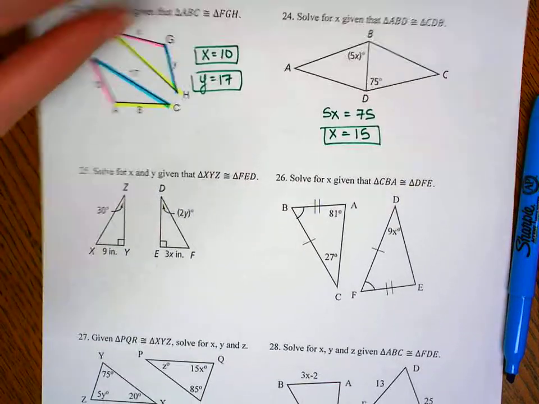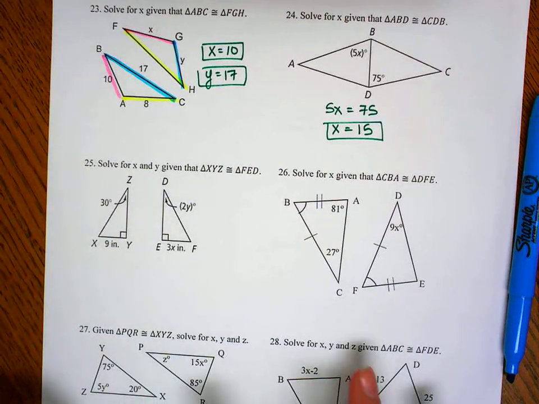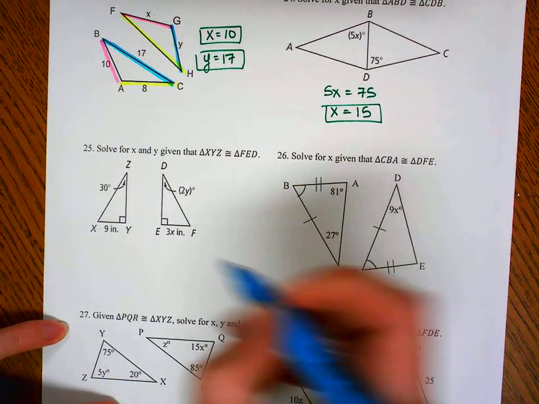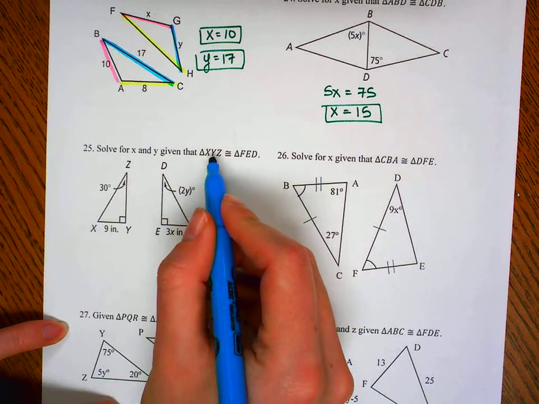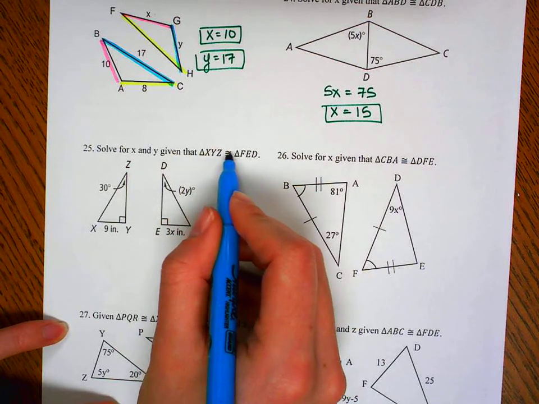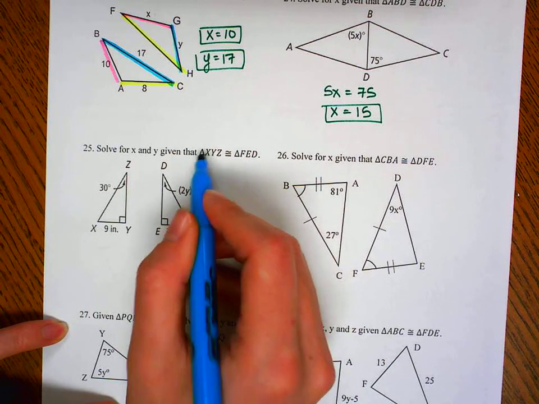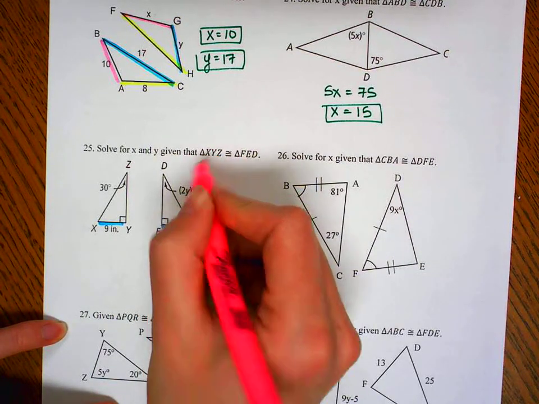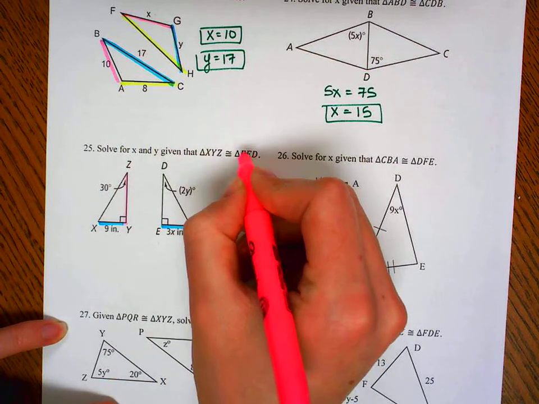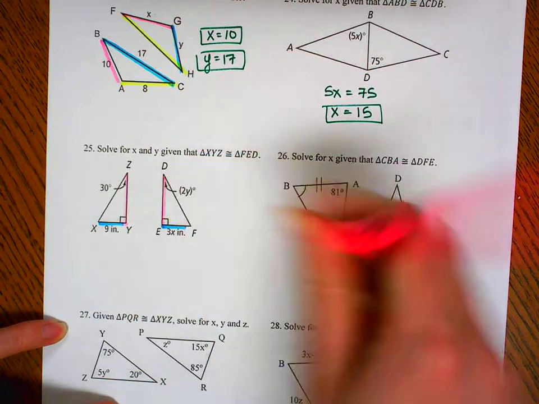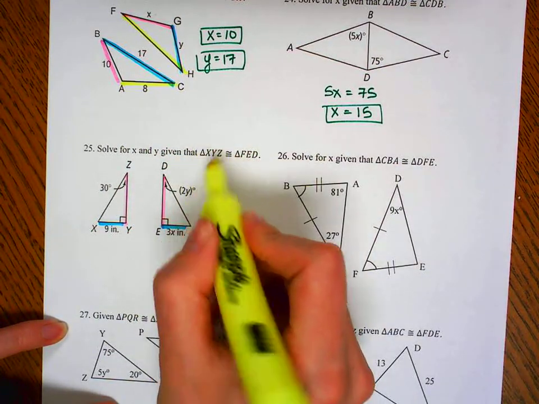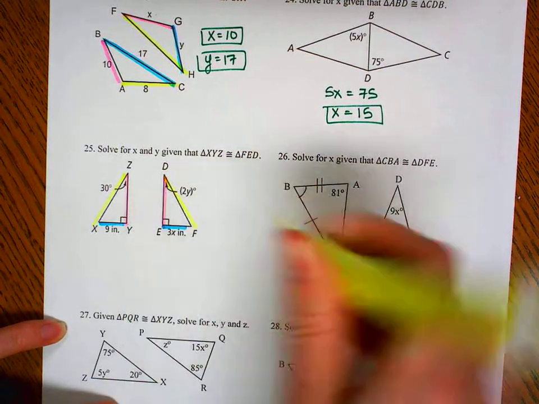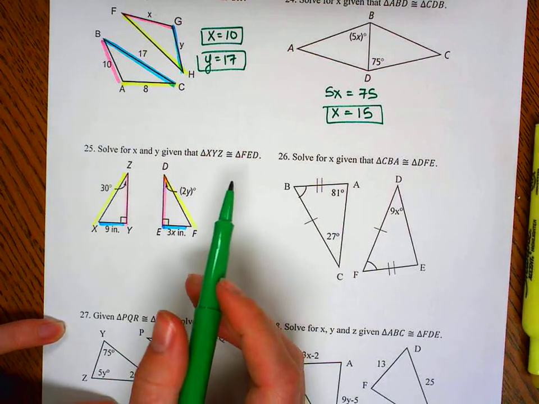Okay, let's keep going. Sorry, the paper's going to look crooked. Okay, 25. Solve for x and y given that triangle XYZ is congruent to triangle FED. So we're going to have segment FE, segment YZ with segment ED, and then we're going to have segment XZ, the first and the last, with segment FD, the first and the last. Okay, let's see if we have any corresponding parts we can set equal.